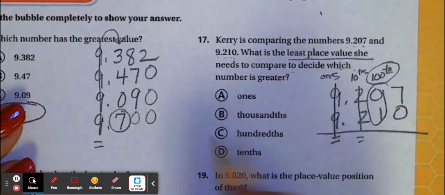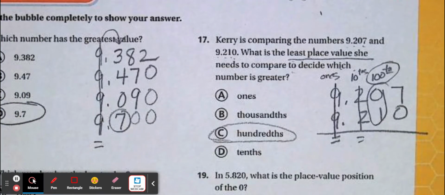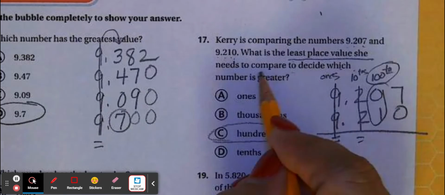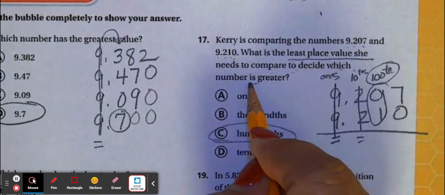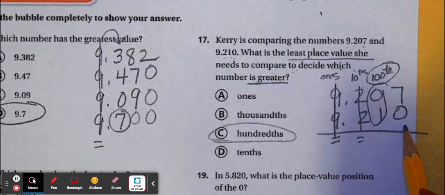It changes in the hundredths, but I misread the question. I was in such a rush. If you put the hundredths, because it's what place value changes, that's right. But what I failed to read is to compare to decide which number is greater. So I needed to find which is the greatest number.